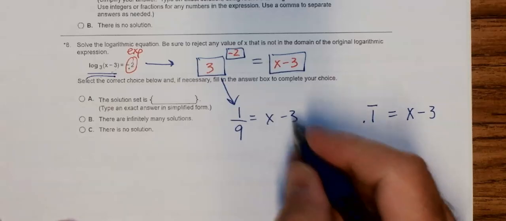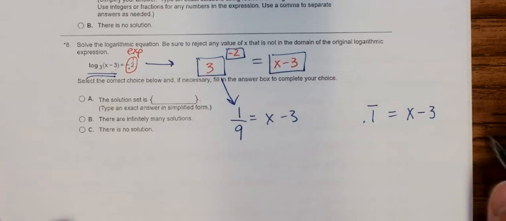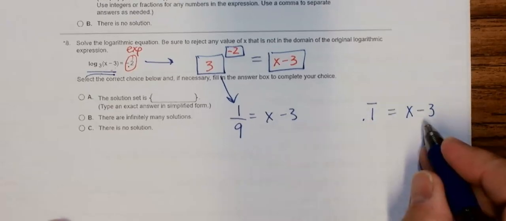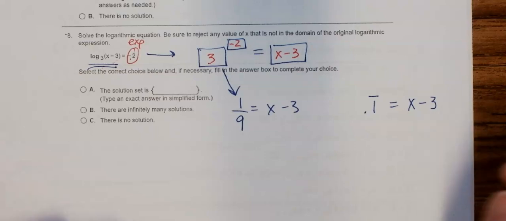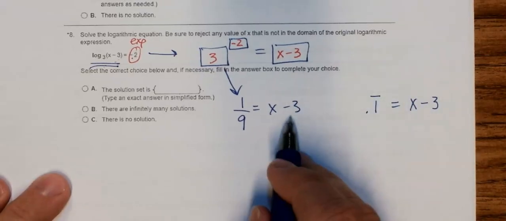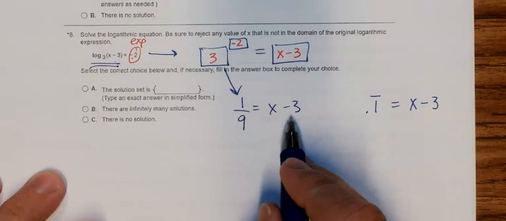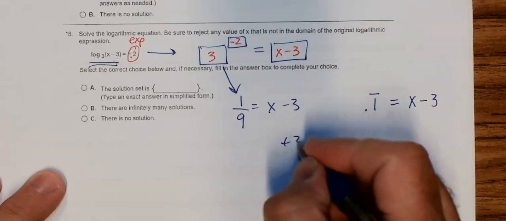Last thing. Well, that's not the opposite of subtraction. What is the opposite of subtraction? There you go. So we're going to add 3.